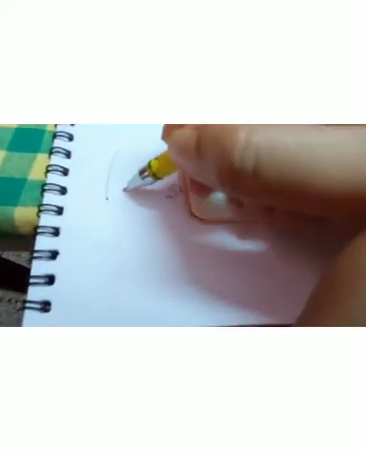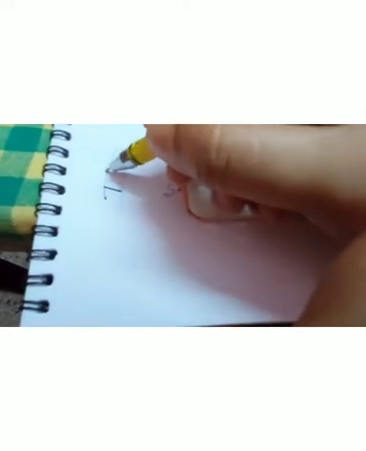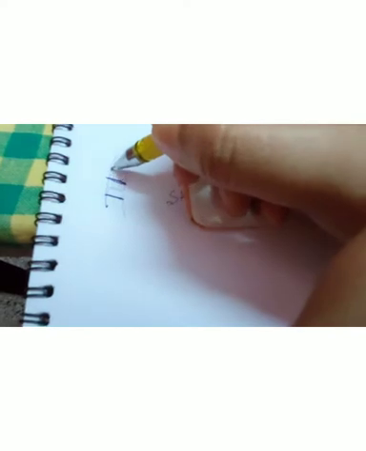Now if you look at the structure of the muscle, this is the structure of the muscle, you can see some dark and some light bands. These bands are dark and these bands are light. It looks like it is made up of dark color bands and light color bands.